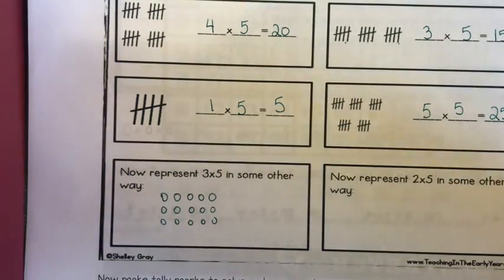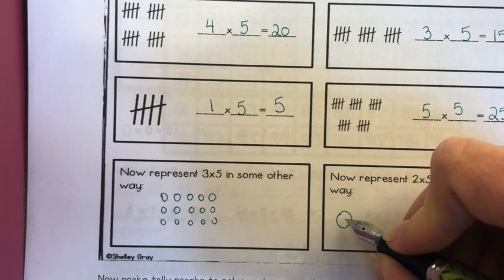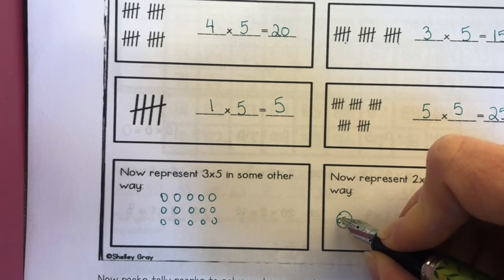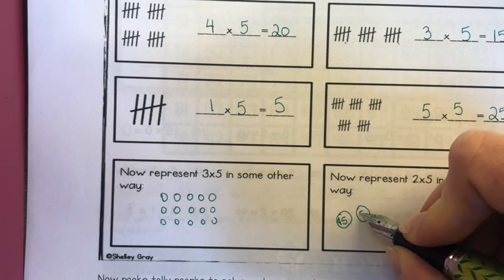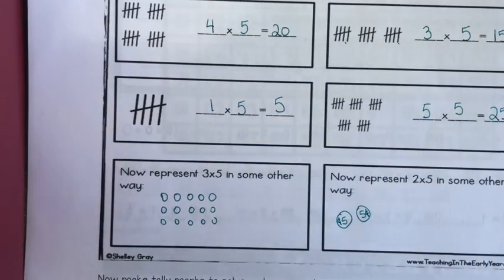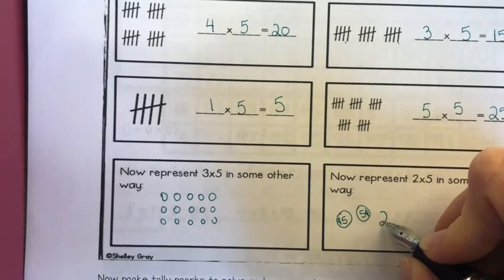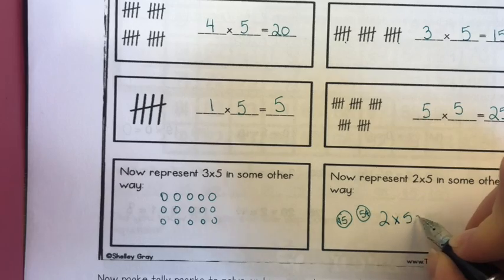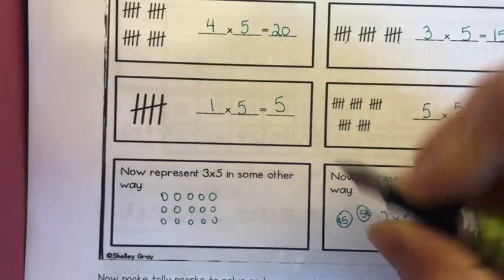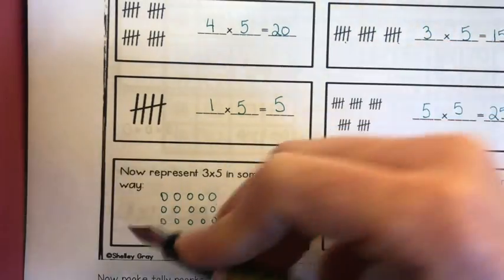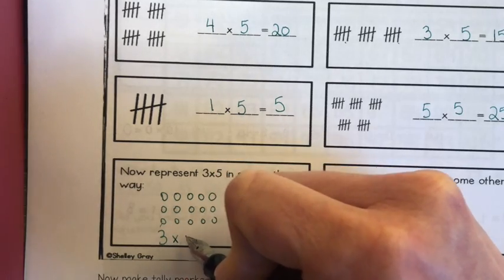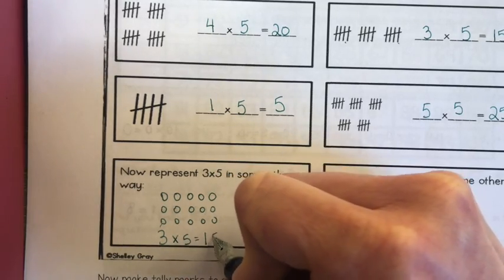Now I'm going to do this one in money. So I'm going to give you a nickel, which is 5 cents, and a nickel, which is 5 cents, and that's 2 times 5 is 10. And I can count 5, 10, and this I can count 5, 10, 15. 3 times 5 is 15.